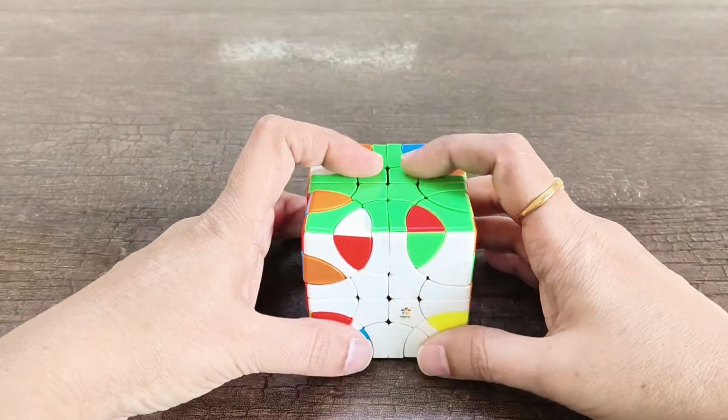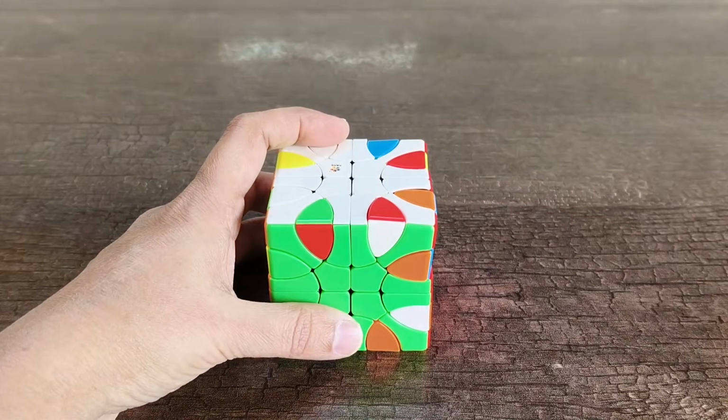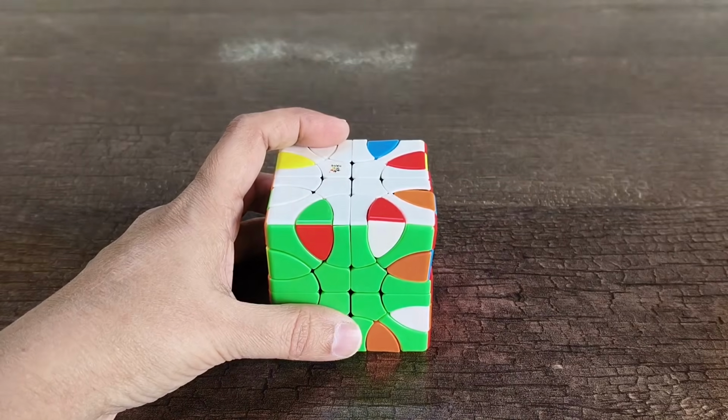So I'll go back to my white face. Something is wrong with the brightness. Suddenly it's become too bright.